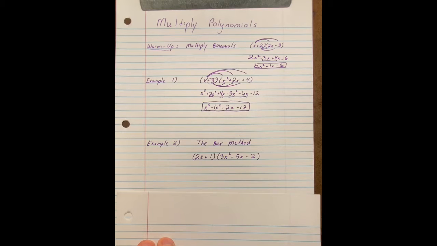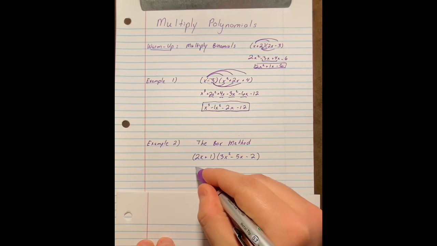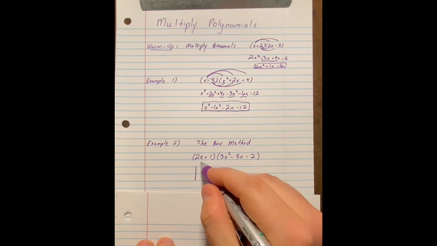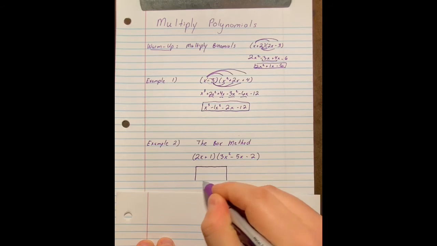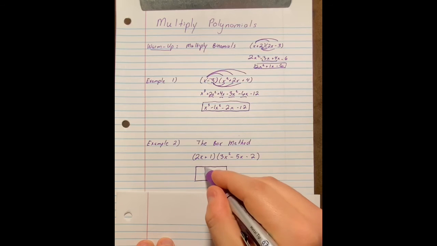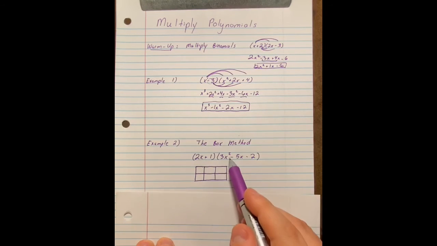So if I'm going to multiply these using the box method, I'm going to start by drawing a box. This box is going to have 2 terms on one side, 3 terms on the other side, so it's going to be kind of a rectangle. And then I'm going to divide it into basically a 2 by 3 rectangle, because I'm doing 2 terms times 3 terms.